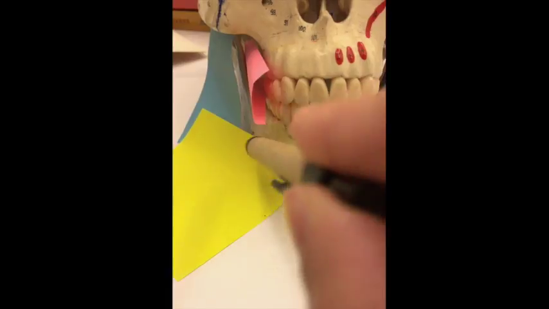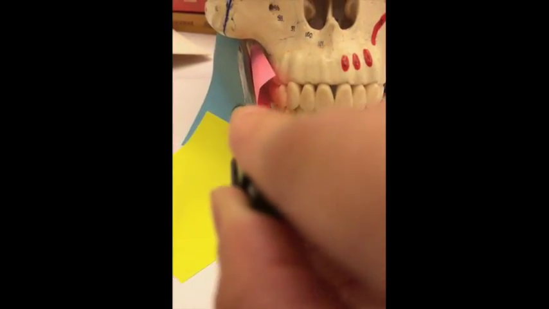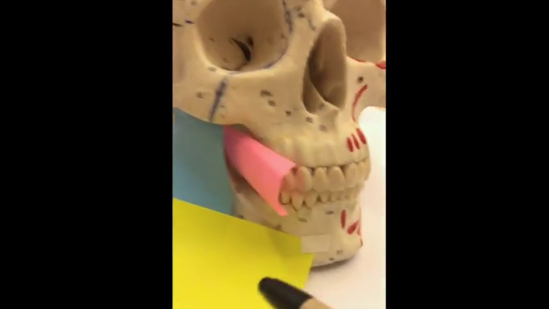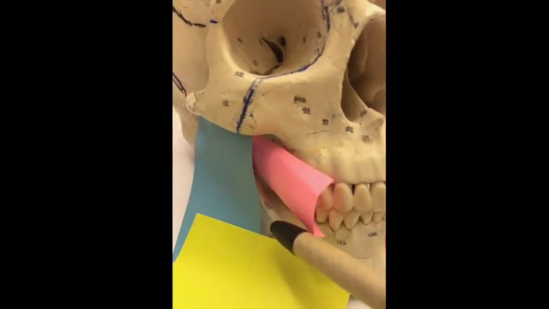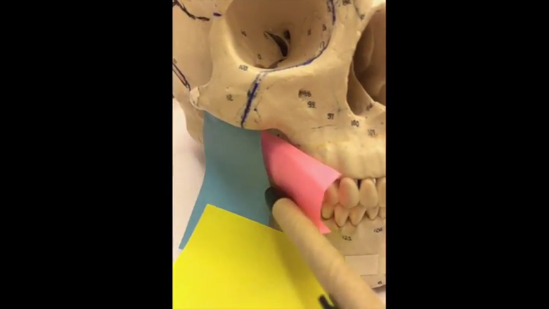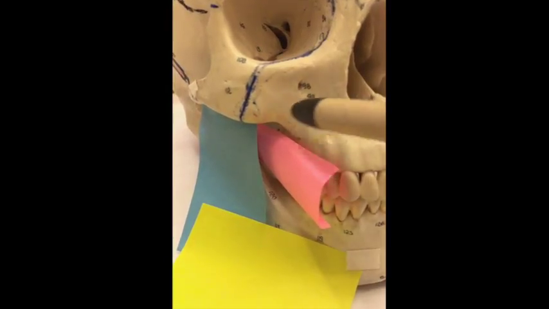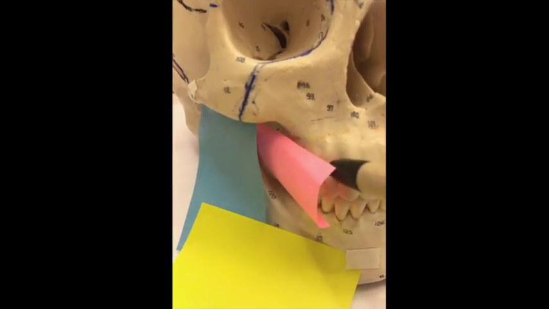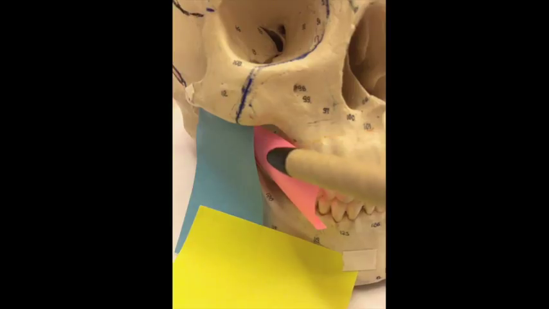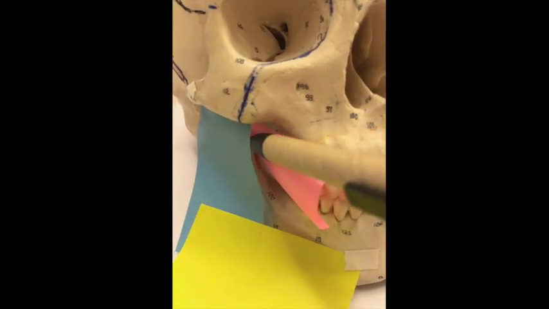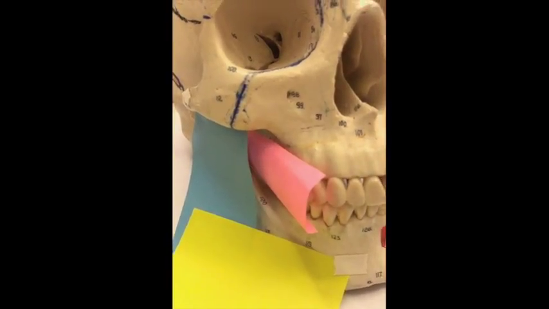If it's below the level, then it will go to another space here. If it's above the level in the maxilla, so it will exceed the attachment and it will go to another space here. See the difference?